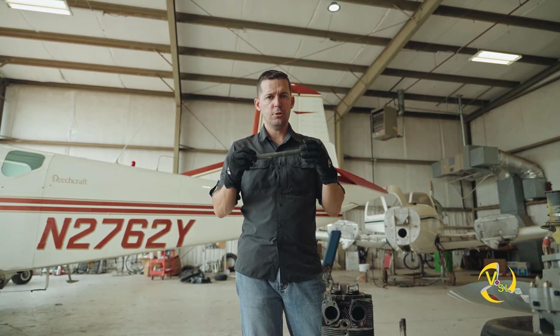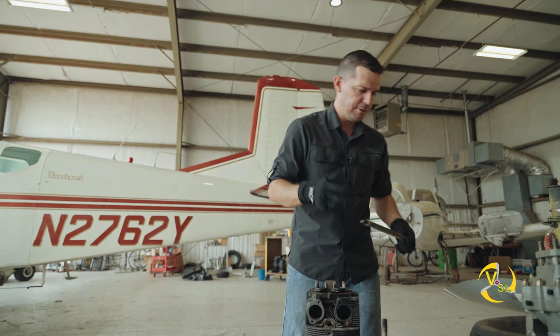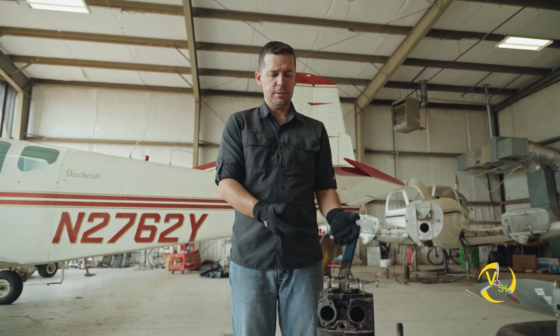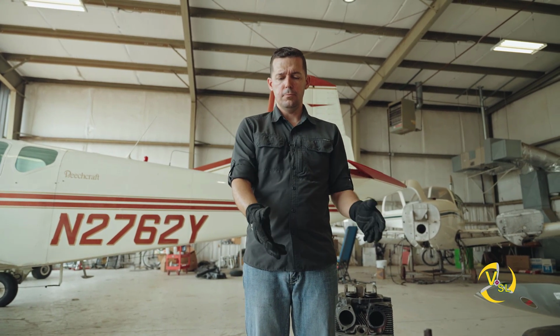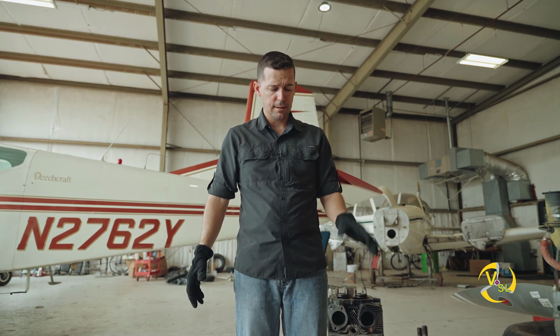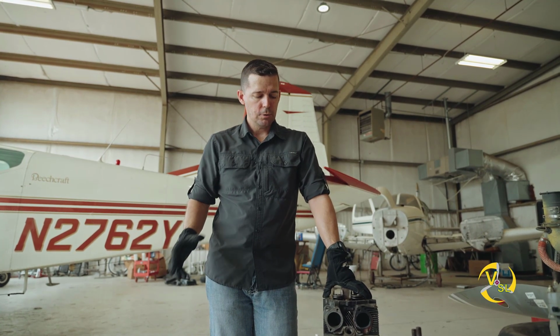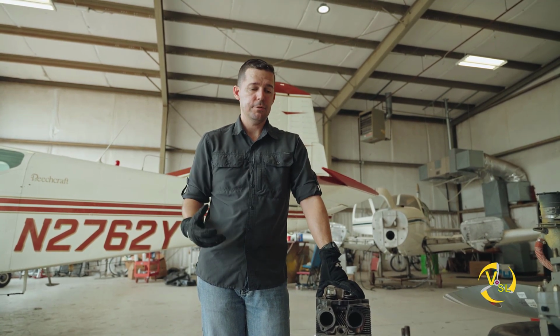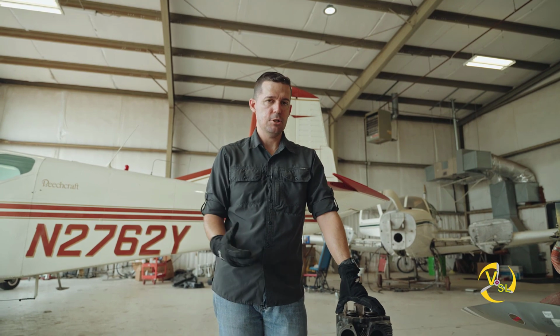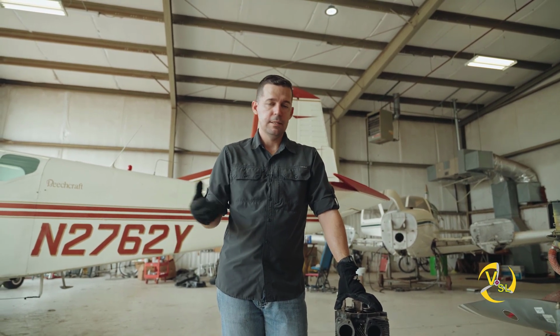Fortunately, these push rod tubes are pretty easy to change out. In fact, that's true with the cylinders as a whole. A cylinder assembly could be pulled off and replaced with a new one in about a day, really less than a day. It's not a real big job. So these cylinders were actually built and engineered to be replaced, unlike the cylinders on your car, which are kind of built into the engine and can't be changed out independent of one another.